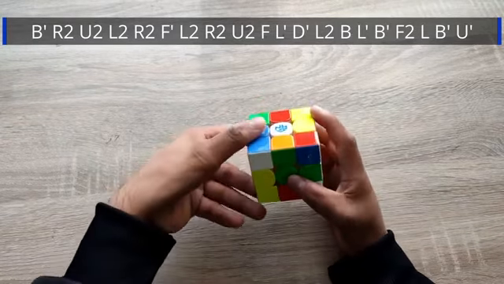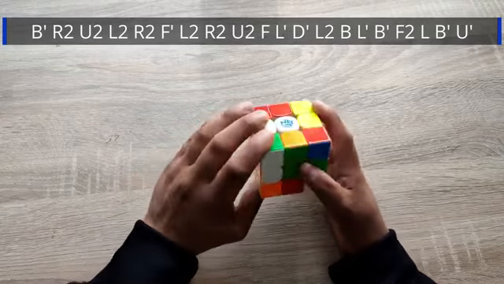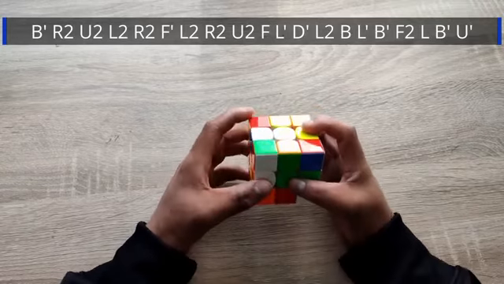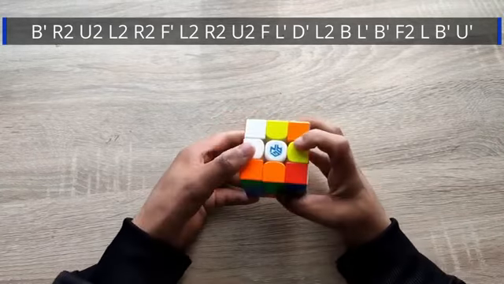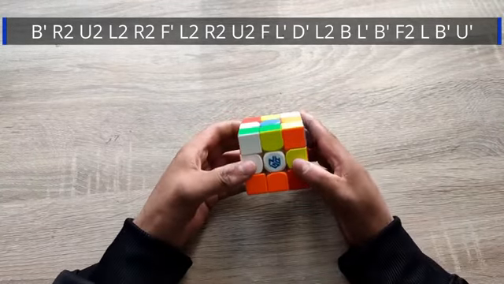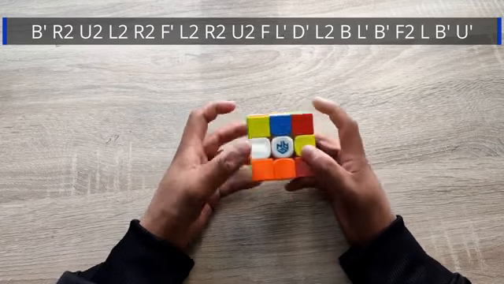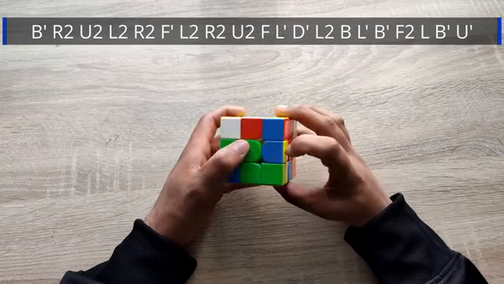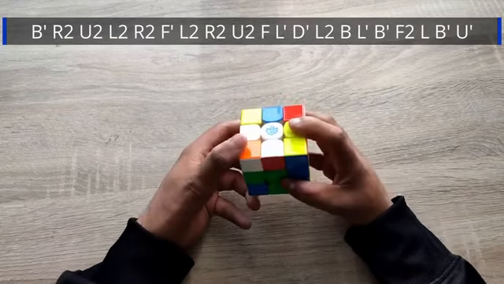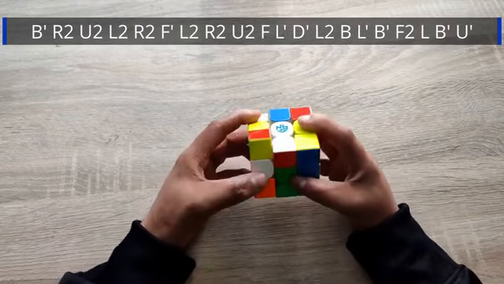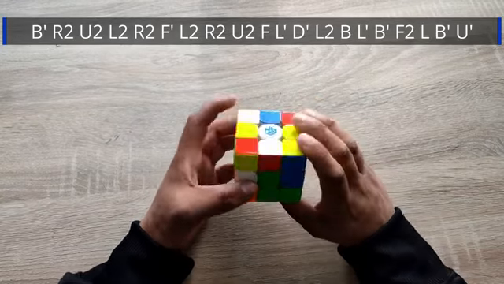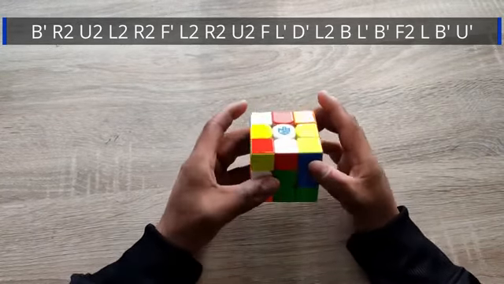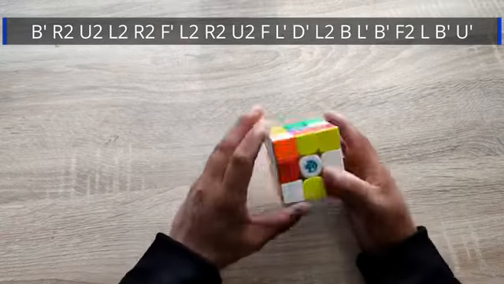L2, which is 1 and 2. B, and then we have L dash, which is like this. B dash, which is like this. Next we have F2, 1, 2, and then we got L, which is downwards, B dash and U dash. There. Now we got a scramble.